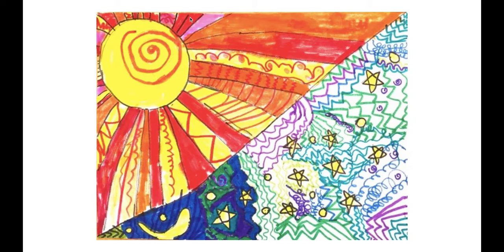And this one too. Again, they have the radial lines that come out. Look at this orange compared to this orange. And then all the different lines and swirls and colors. And then over here, look at how solid that is. Really nicely done. So this is the project we're going to be working on today and tomorrow.